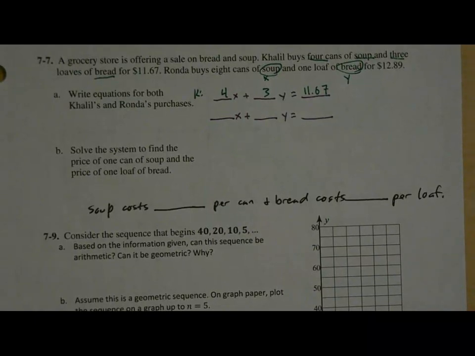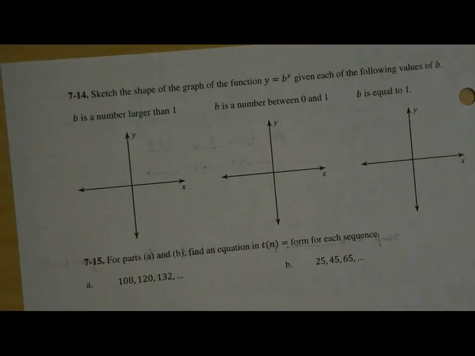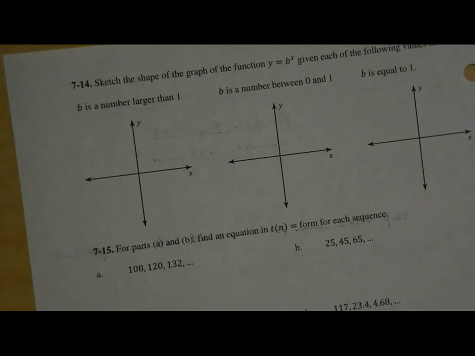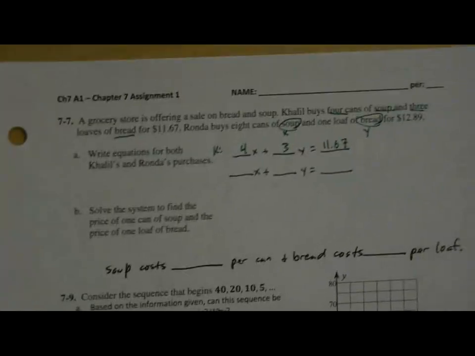So make sure you're writing a sentence at the end for your final answer. Okay. If you need more space for that, just do some work on scratch paper and then bring that with you. I think the rest of these should be pretty straightforward, but let me know if you have any questions. I'll let you guys get to work.